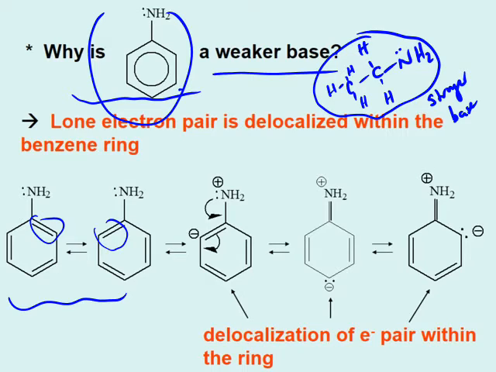So these two structures, if I call them 1 and 2, differ only in the location of the carbon-carbon double bond. How do I get the other ones? Let me show you one of those structures so you know how we arrive at the other 3 structures.